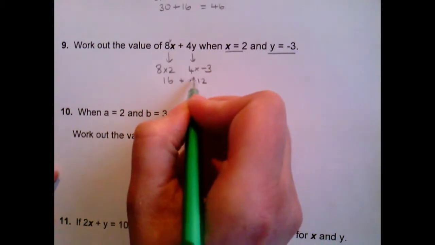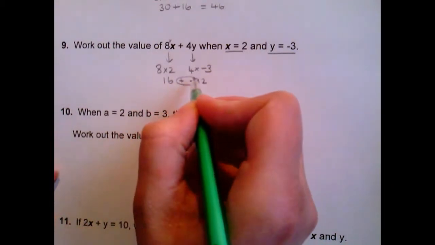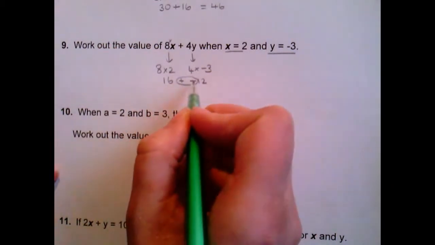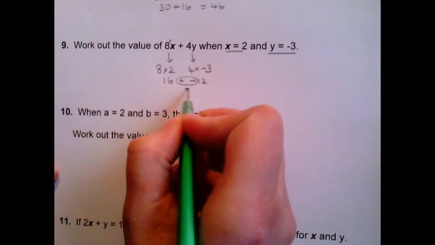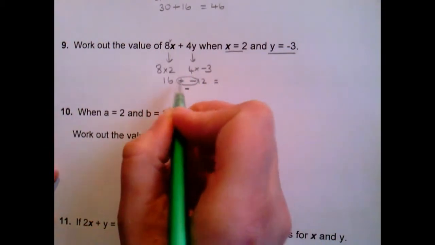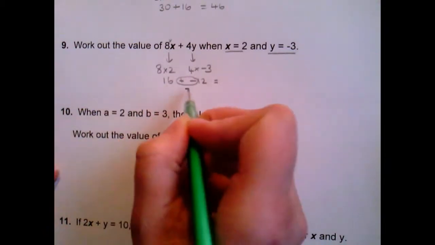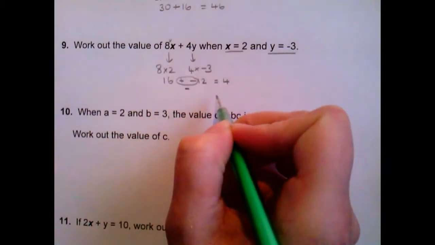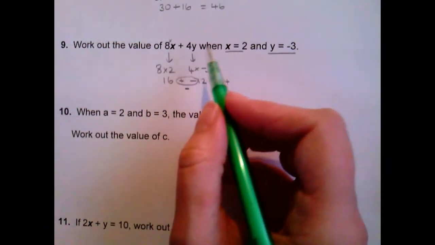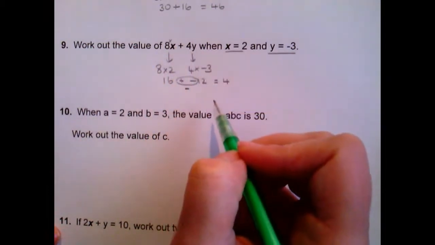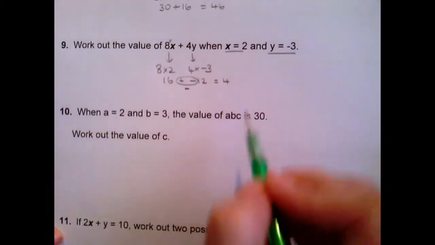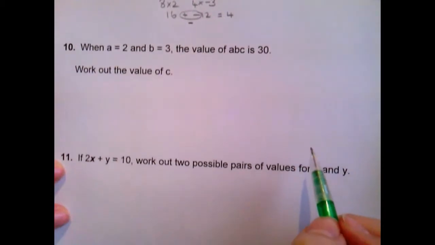But whenever you add them together, you end up with 2 signs here right beside each other. One's positive, one's negative. So the negative is the one that wins. So you keep the negative and lose the positive. So you do 16, take away 12, leaves you with 4. And again, you don't put any sort of x's and y's back in again. Once they're gone, they're gone. You put the numbers in place of them.